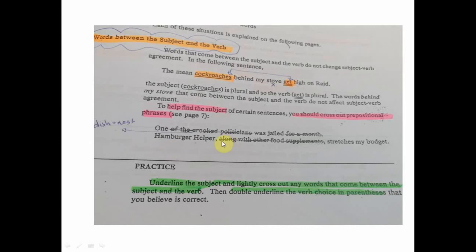So I cross out this part, along with other food supplements, since it's a prepositional phrase. I'm left with hamburger helper. It's singular, so I add S to the verb stretches.